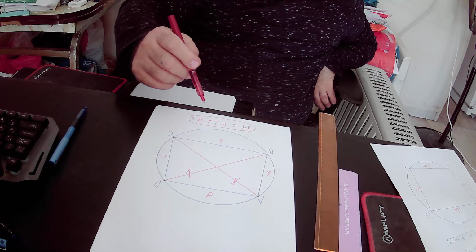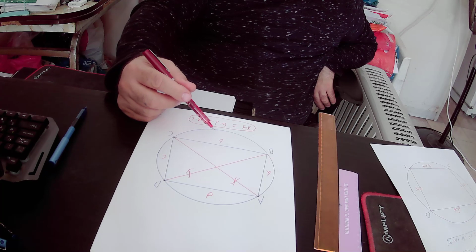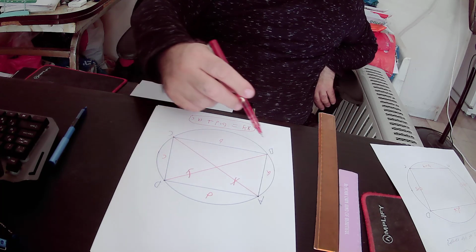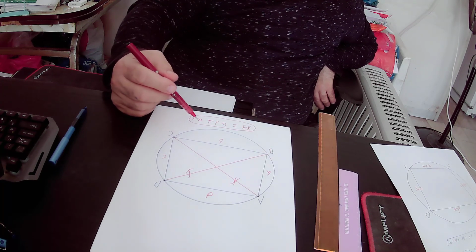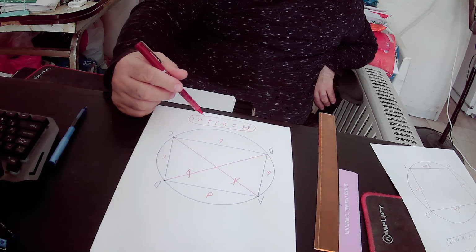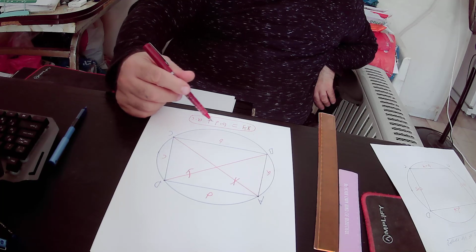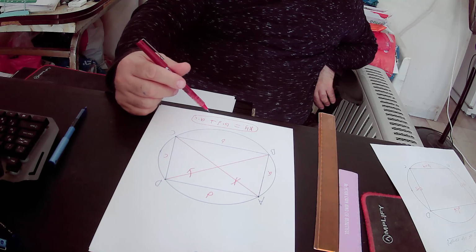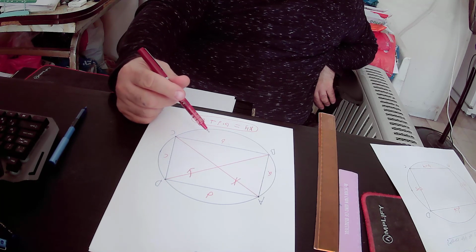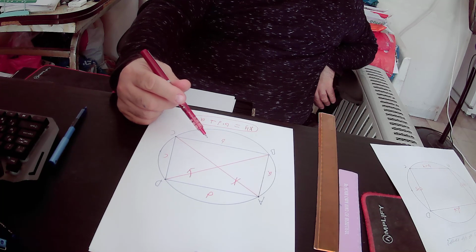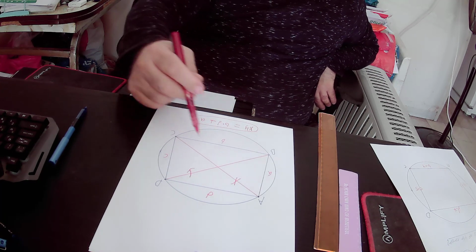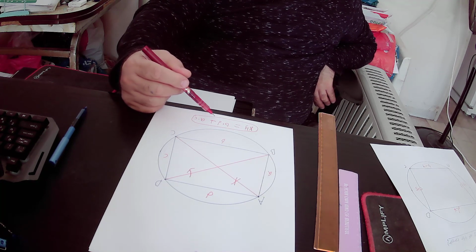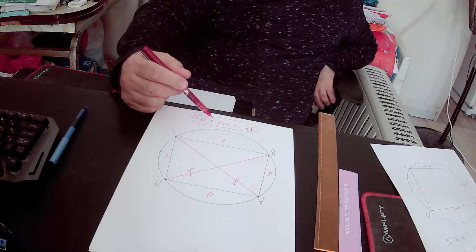The first product is B times D, and the second product is A times C, and the sum of those two products is BD plus AC. So x times y equals BD plus AC.